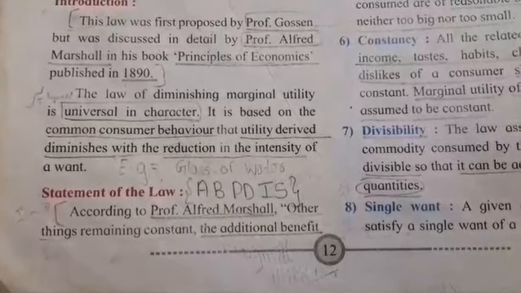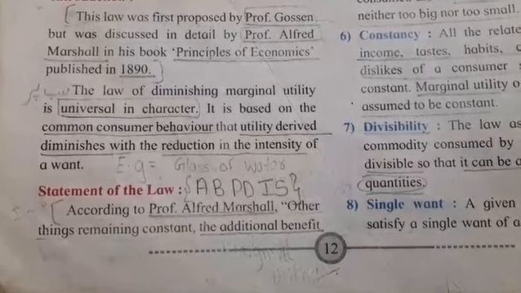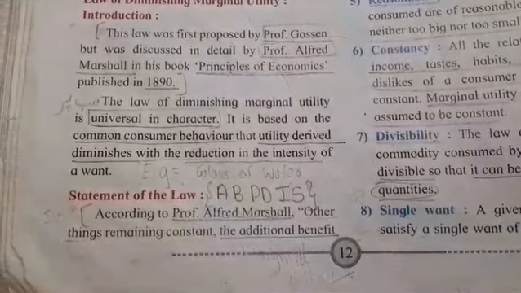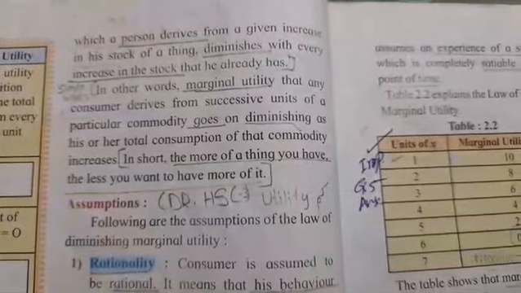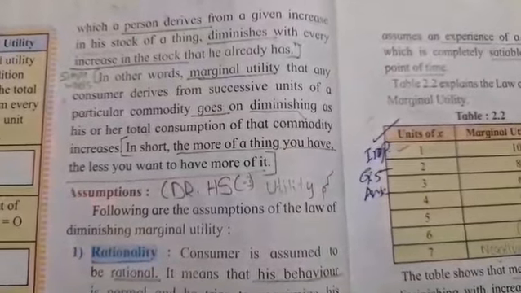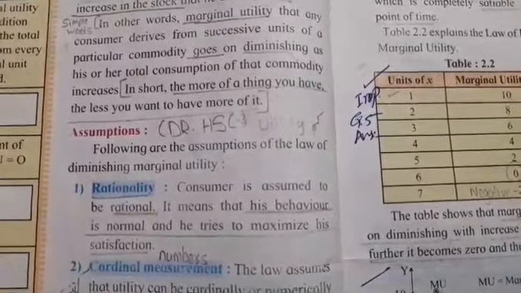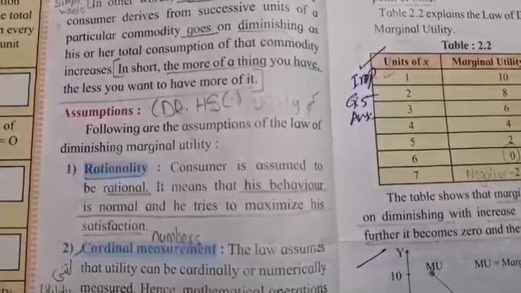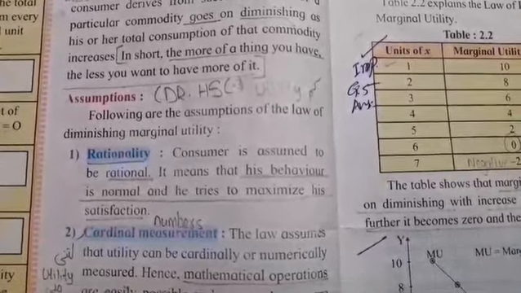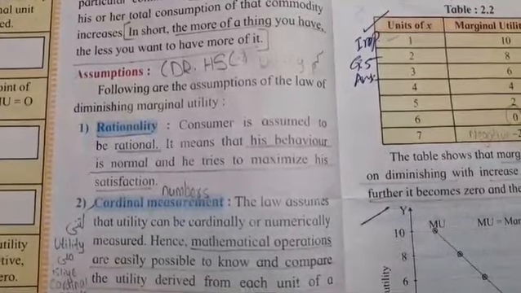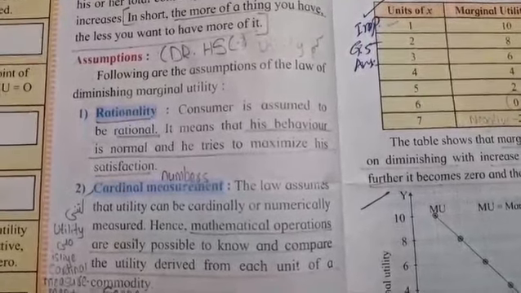Statement of the law. According to Professor Alfred Marshall, other things remaining constant, the additional benefit which a person derives from a given increase in his stock of a thing diminishes with every increase in the stock that he already has. In other words, marginal utility that any consumer derives from successive units of a particular commodity goes on diminishing as his or her total consumption of that commodity increases. In short, the more of a thing you have, the less you want to have more of it.